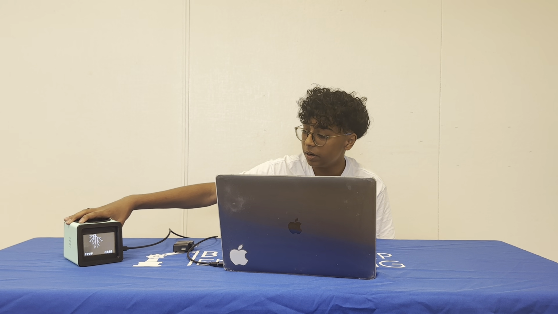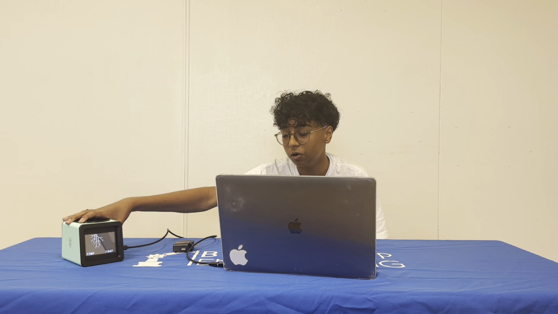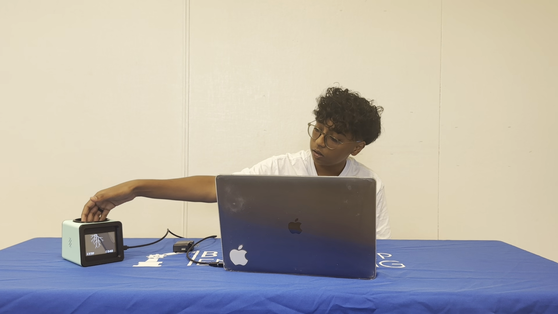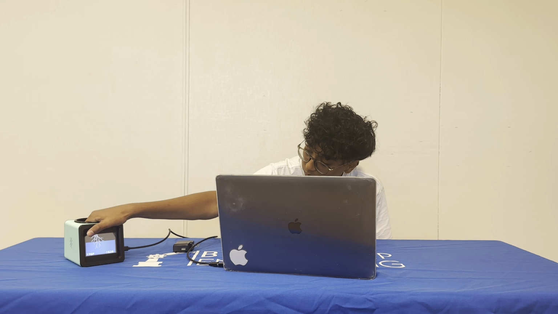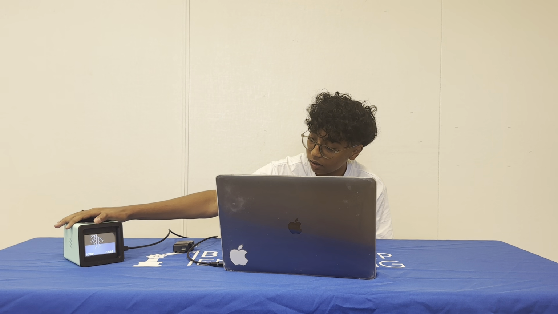So the soil sensor measures both temperature and moisture, and I can display this with my hand moisture. It'll show a rising water on the display and then go back down.